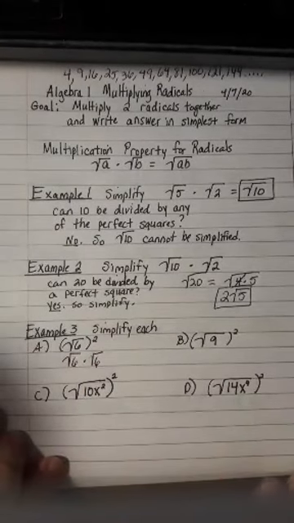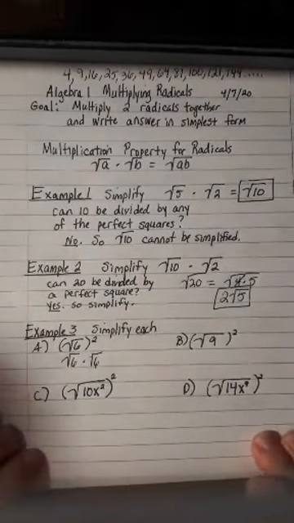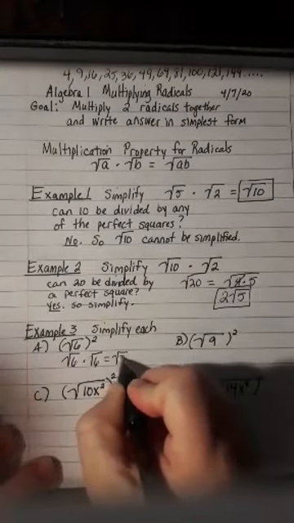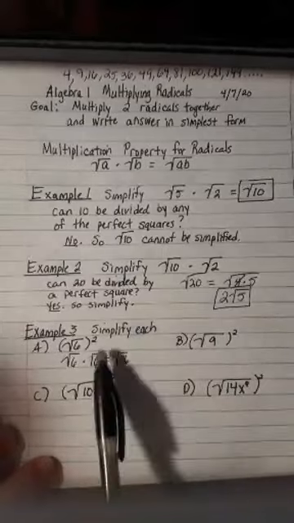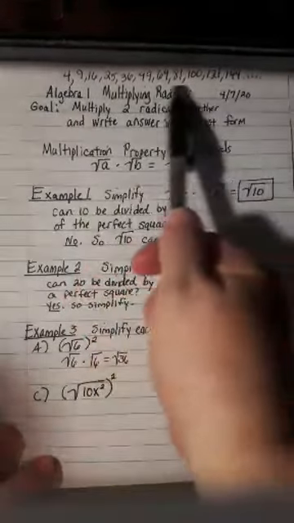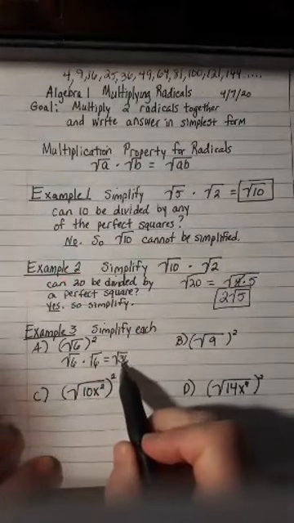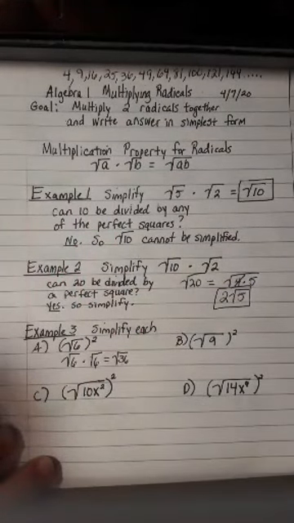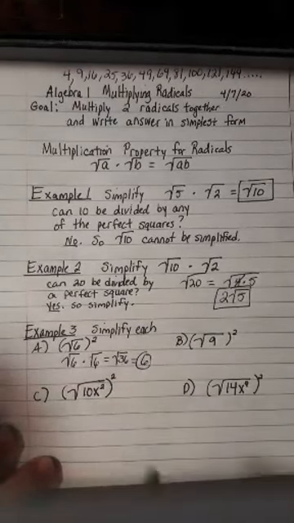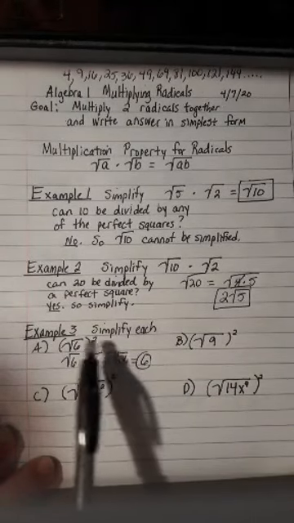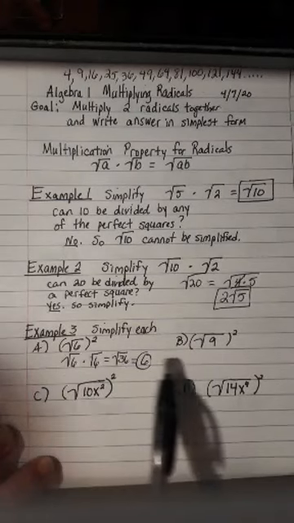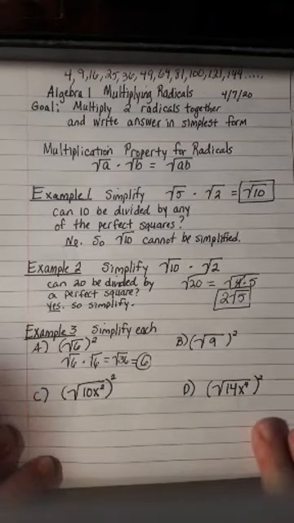And the square root of 6 times the square root of 6 is the square root of 36. Well, 36 is a perfect square. It's one of those numbers that I wrote at the top. So you just take the square root of 36, which is 6, and that is your answer. Now notice this answer, and notice the problem. Okay, let's move on to part B.